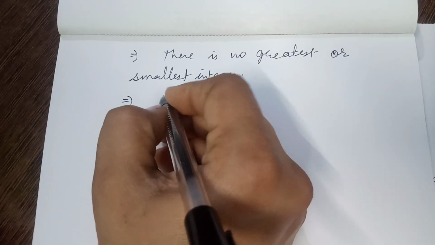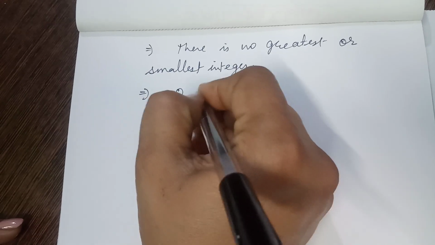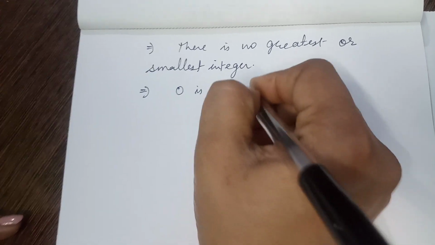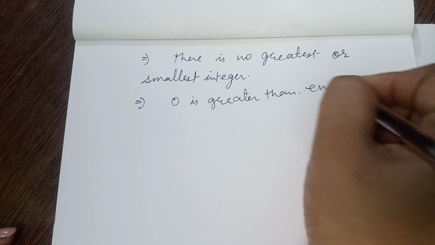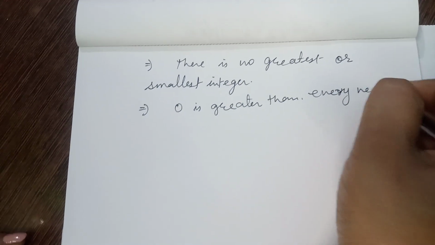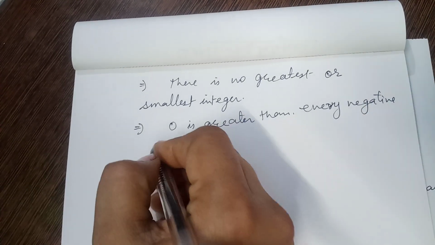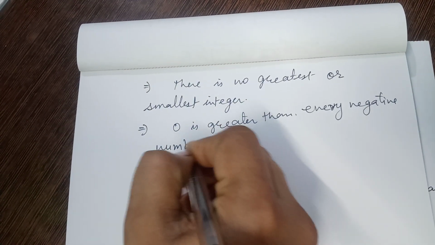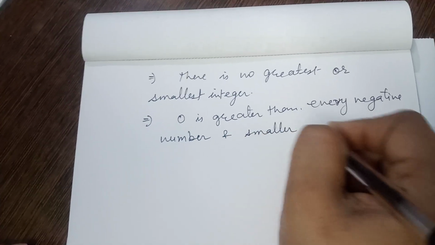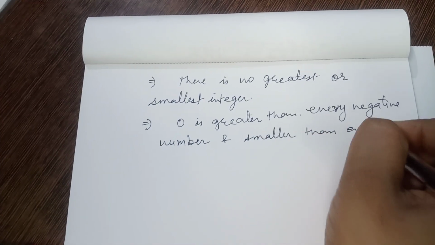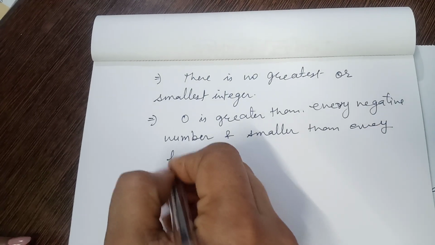Next, 0 is greater than every negative number and smaller than every positive number.